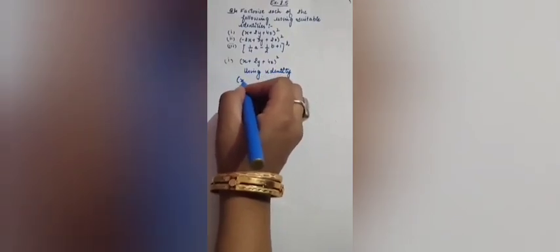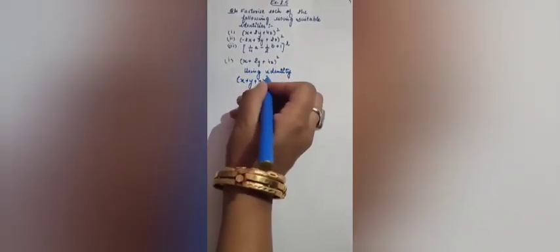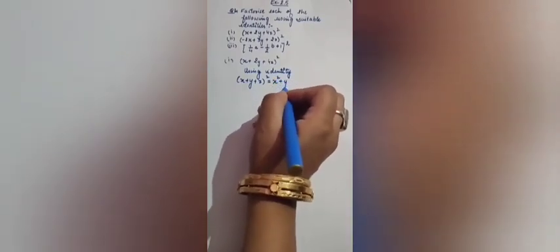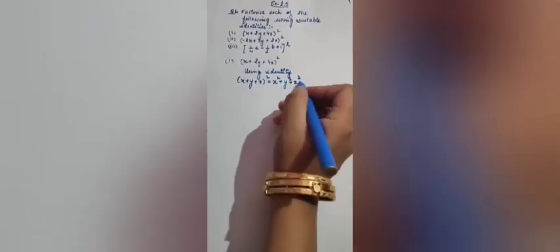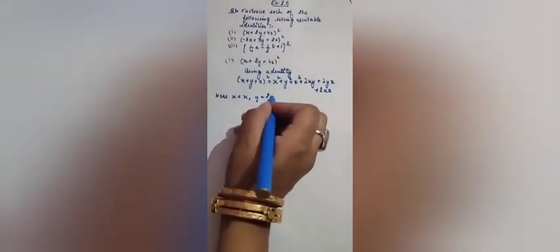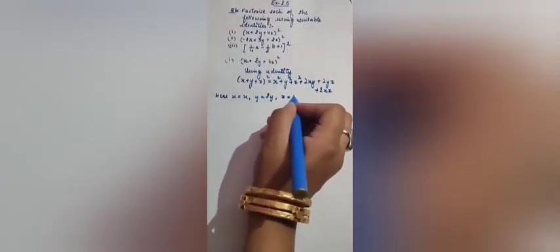Okay, so using identity, which identity I told you? (x + y + z)² is equal to, okay, it will be x² + y² + z² + 2xy + 2yz + 2xz, right? Now here your x is what? Here your x is x, here your y is 2y, and here your z is 4z.